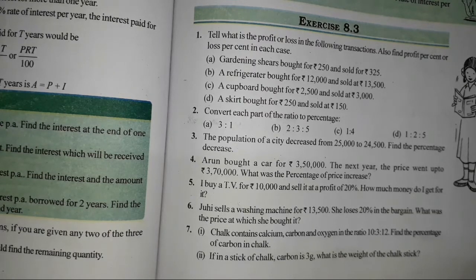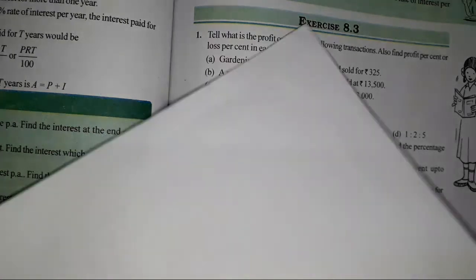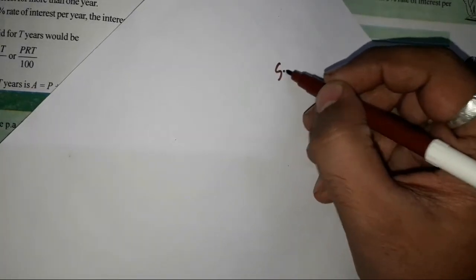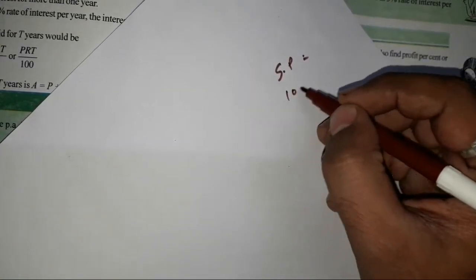In the previous case the selling price was not given and we had to find the selling price, but here the cost price is not given and we have to find the cost price. Here the selling price and the loss percentage are given. As we discussed previously, whatever the loss or profit is, it is on the cost price, but here the cost price is also not given.